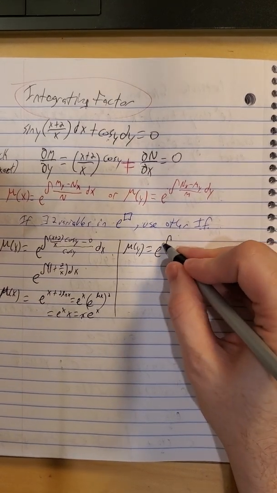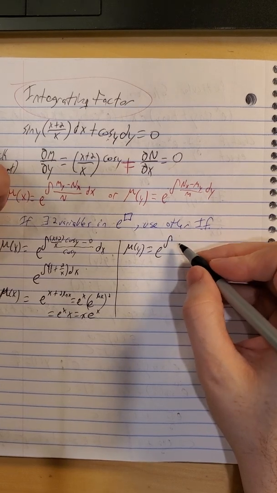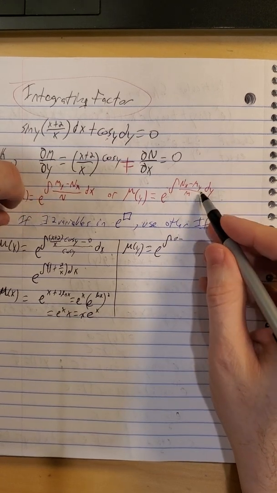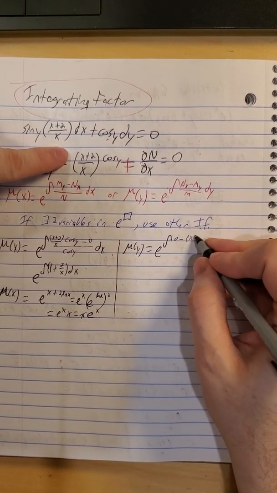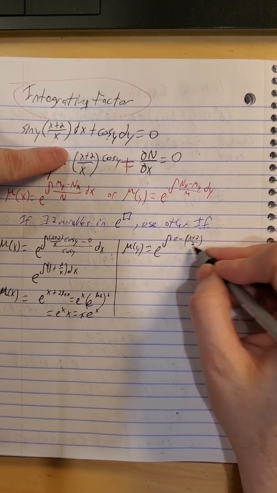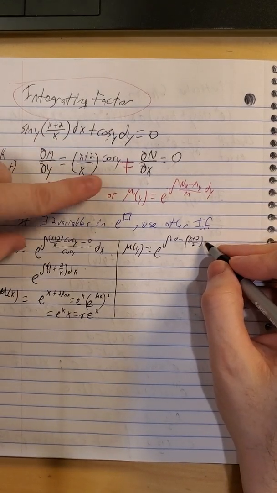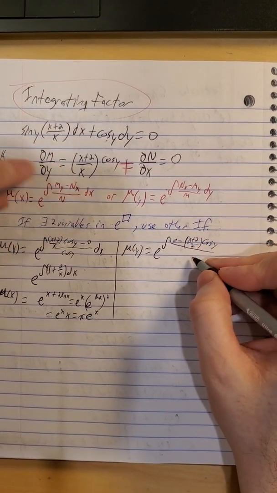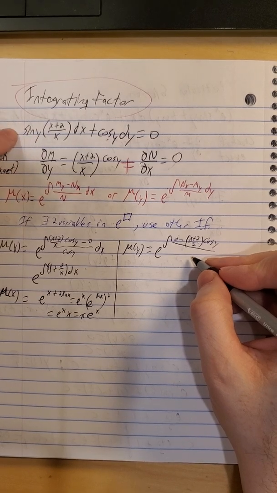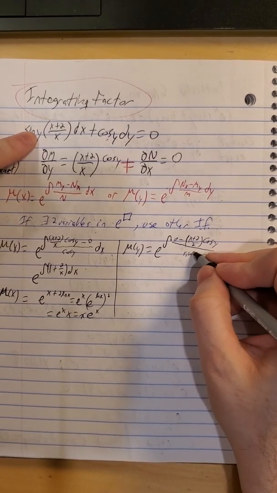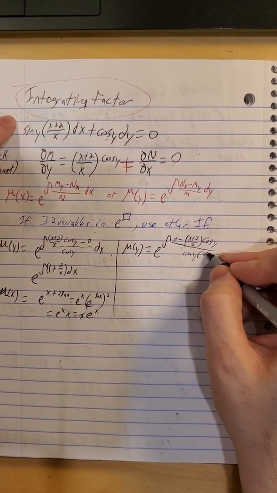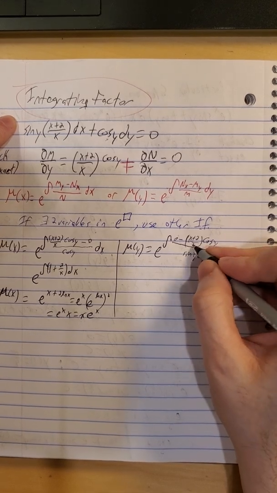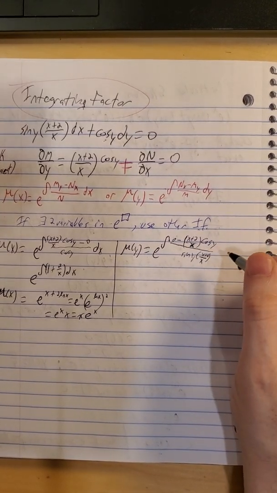So e to the integral of partial of n with respect to x, 0, minus partial of m with respect to y, this lovely (x plus 2 over x) times cosine y, and all of that is over m, which our m was (sine of y by x plus 2) all over x. My apologies, this should be over x as well.